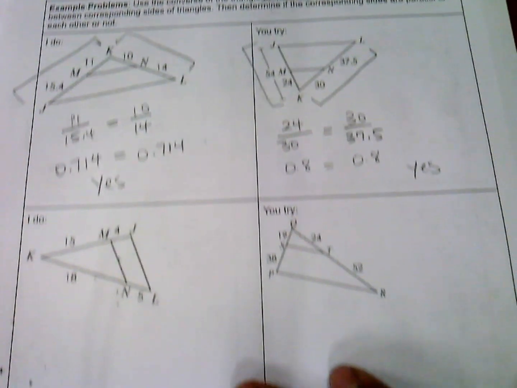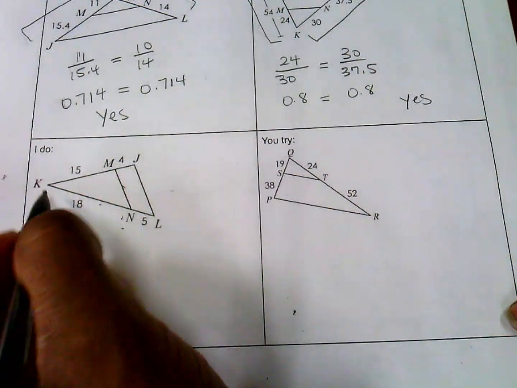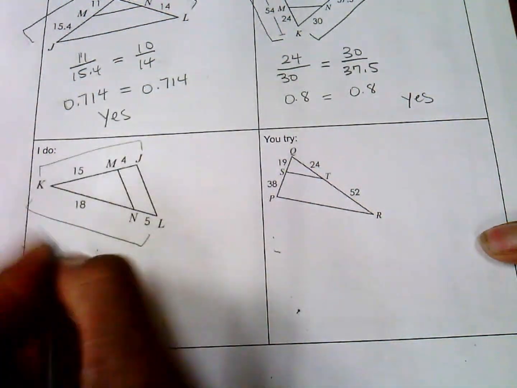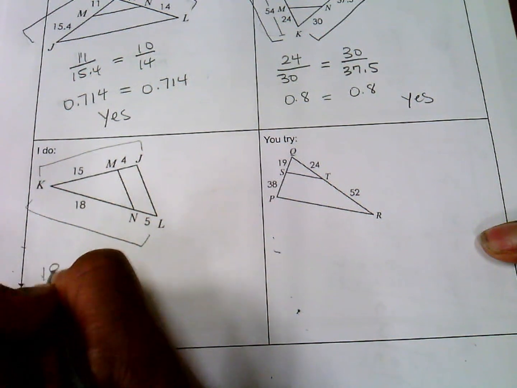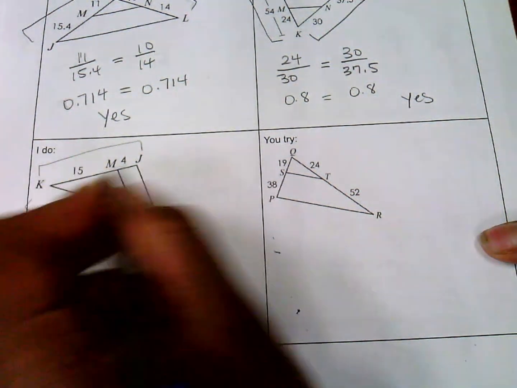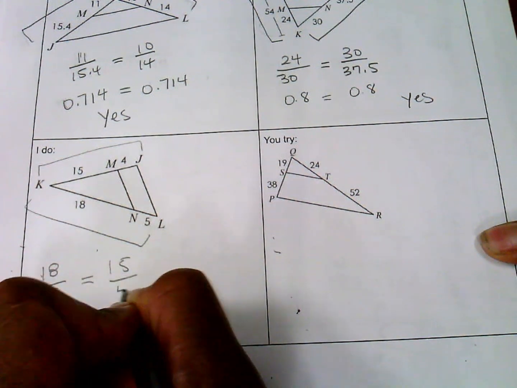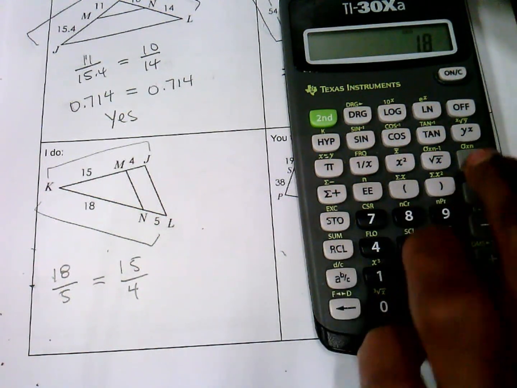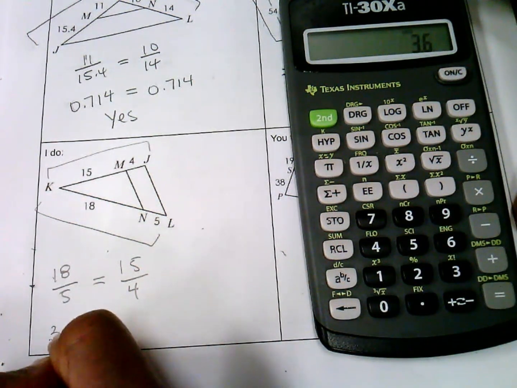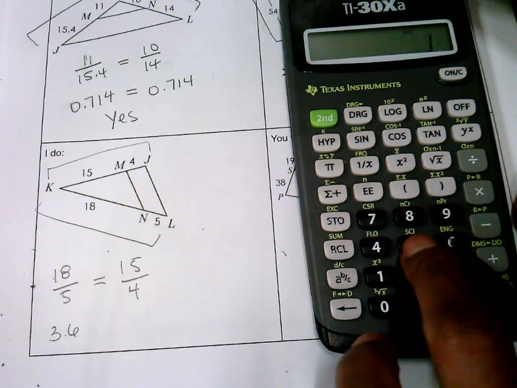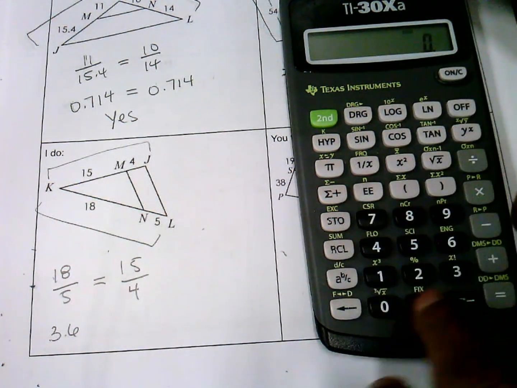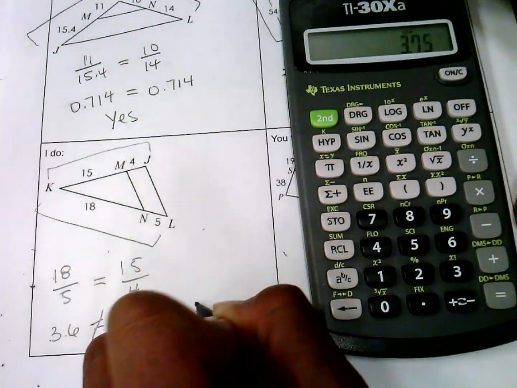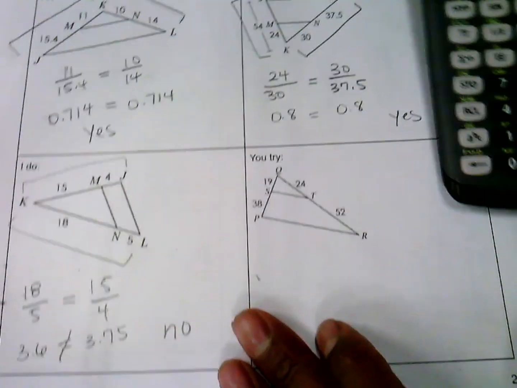All right, we've got two more and then we are done. So we are looking here. Remember, this half versus this half. So we have 18 over 5 is equal to 15 over 4. We put this in our calculator. 18 divided by 5 is 3.6. 15 divided by 4 is 3.75. So this is a no, they are not parallel.